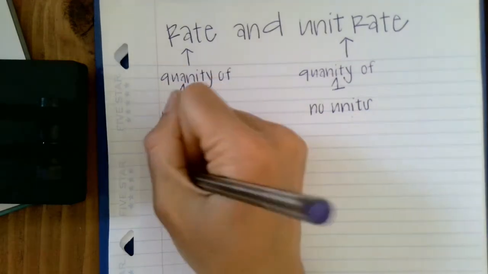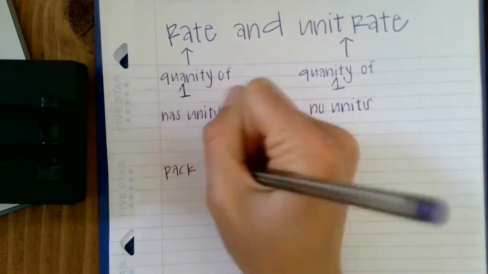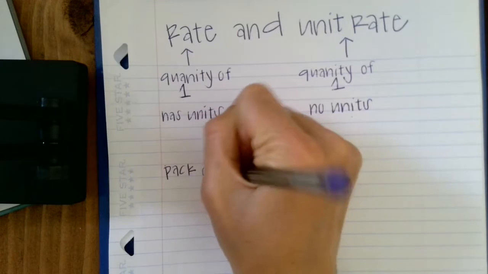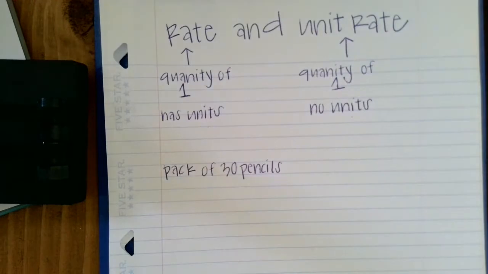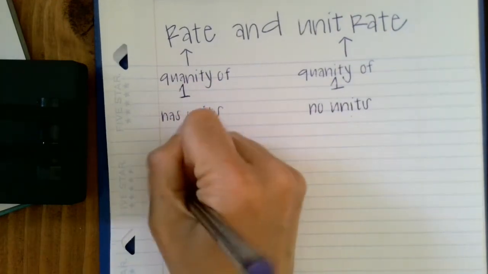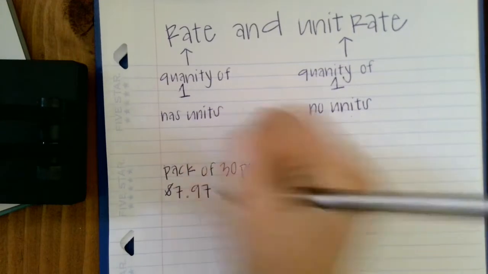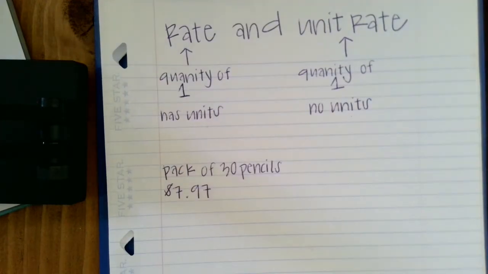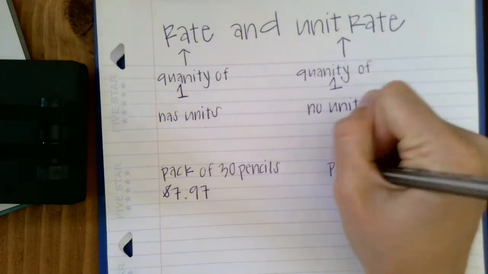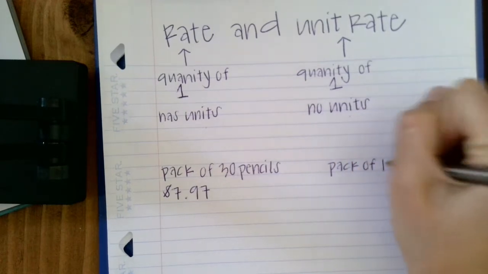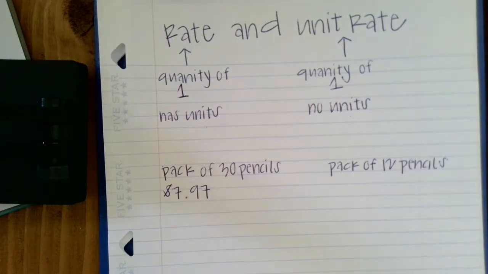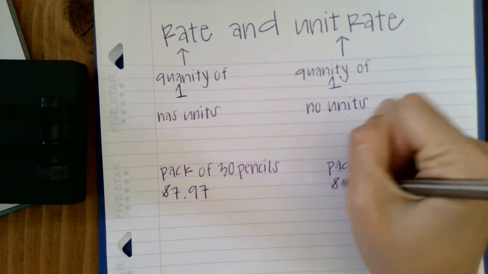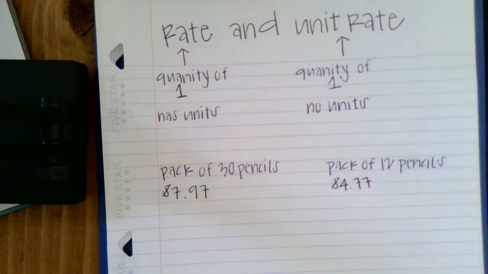So I went to the store and they have a pack of pencils and there's 30 in that pack. And that 30 pack costs $7.97. They also have a pack of 12 pencils for $4.77.